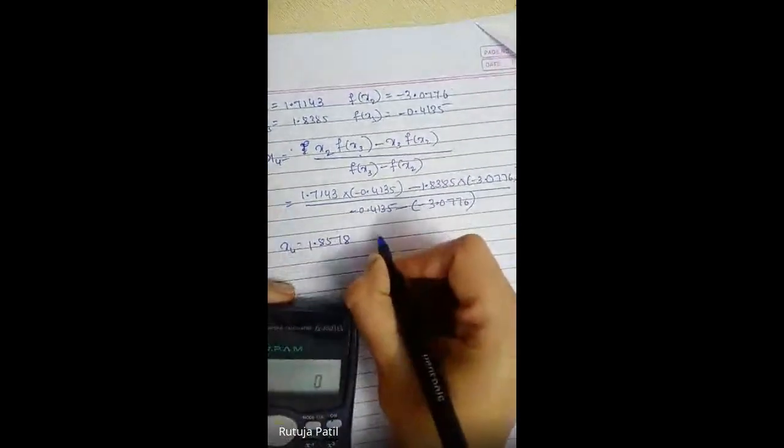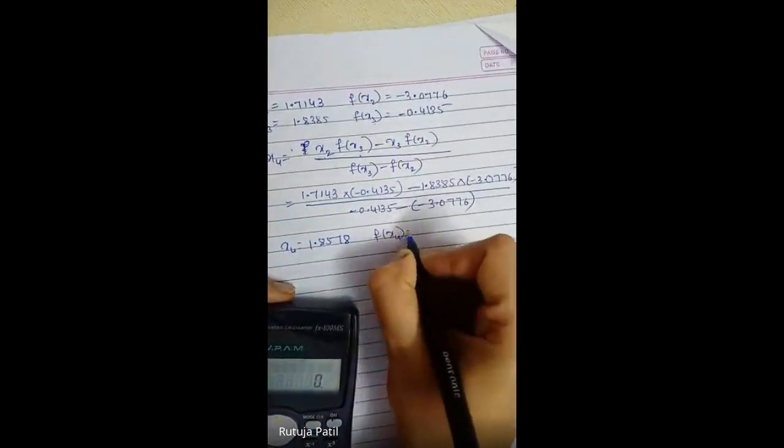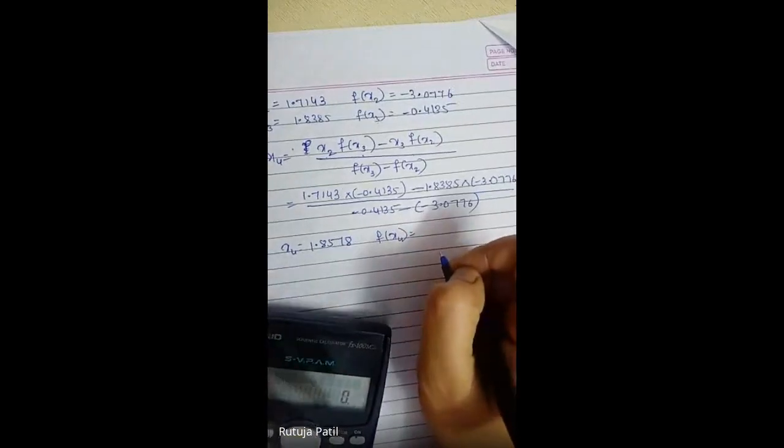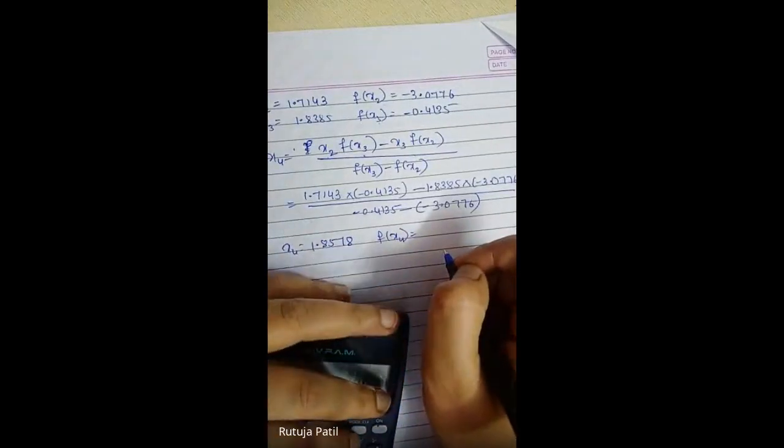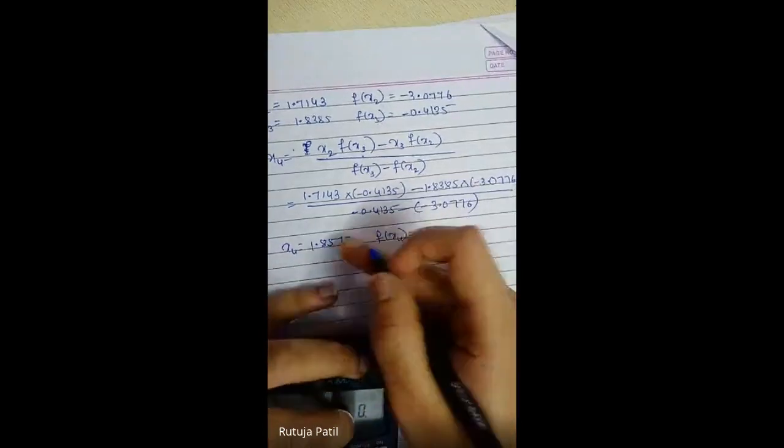Next thing is we have to find out f of x4. So the equation is x to the power 4 minus x minus 10, right? So substitute this value wherever x is there.